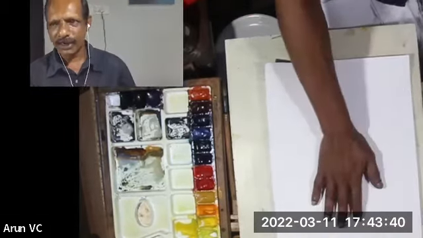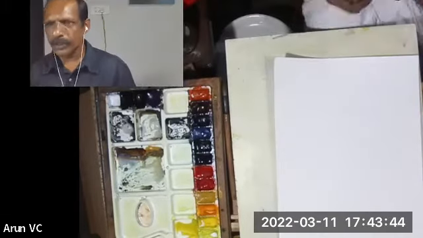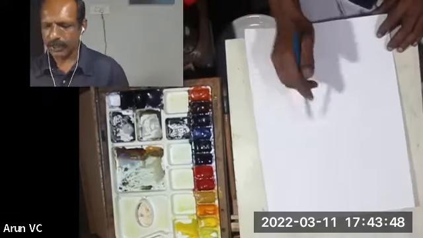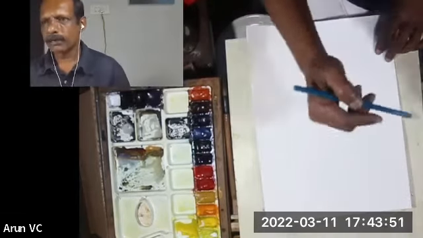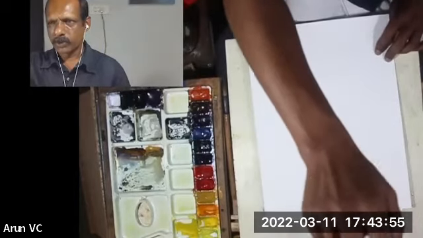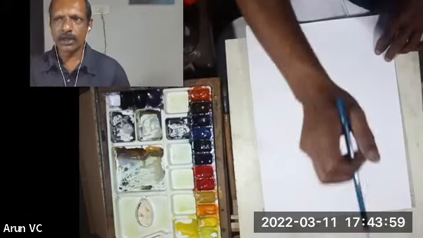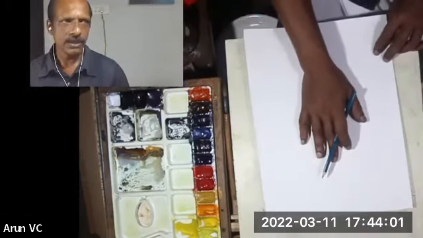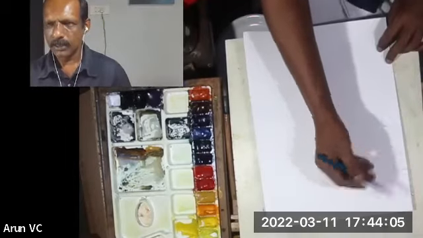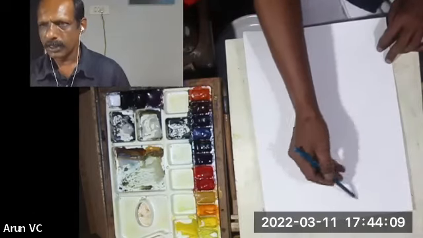So what I'm doing is I'm just dividing this into how many? 1, 2, 3, maybe 4 big shapes. Okay, so that is the bamboos on the left side. It comes like this.